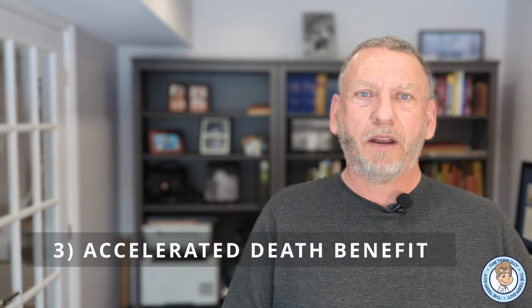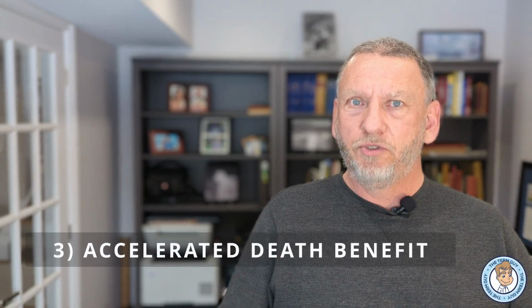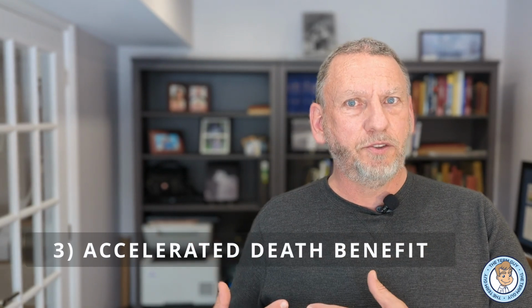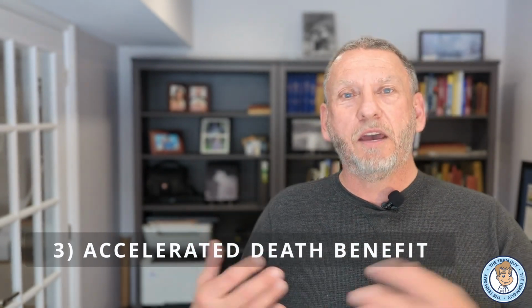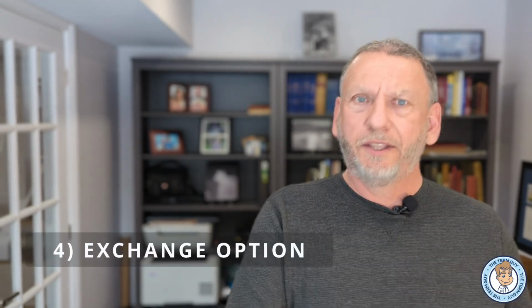The third benefit is called accelerated death benefits. Accelerated death benefits say if you have limited mortality, generally less than a year, they will let you access a percentage of your death benefits while you're still alive. And then when they do pay the death benefit, they just deduct that amount from the coverage that they're going to pay out.